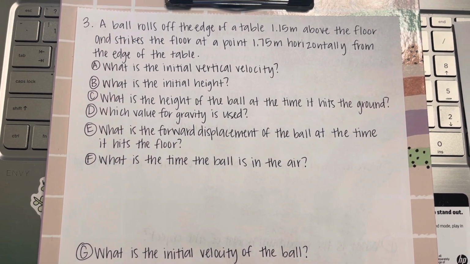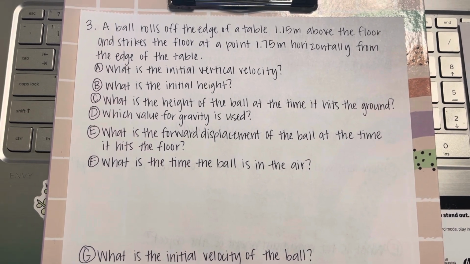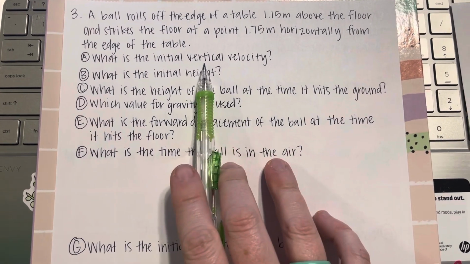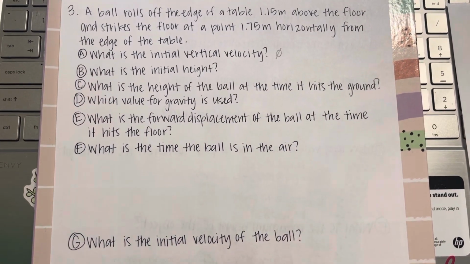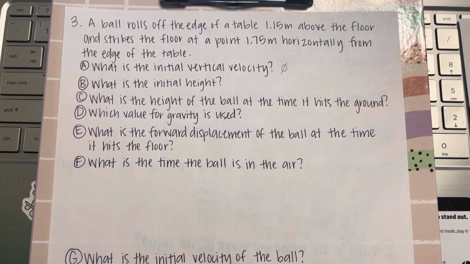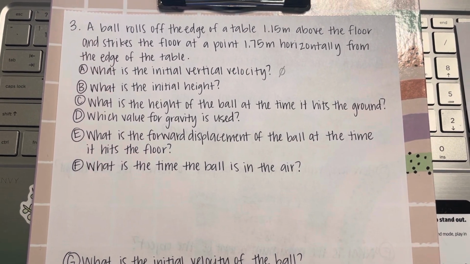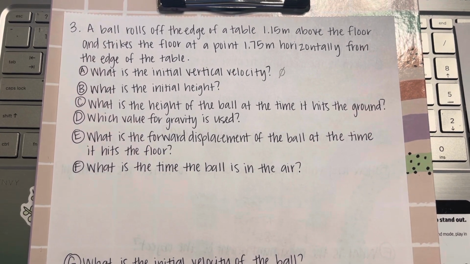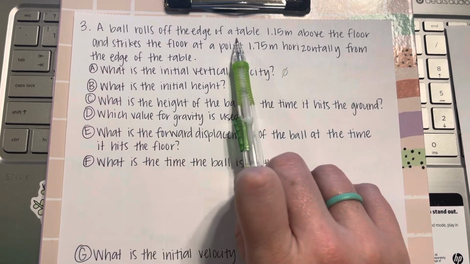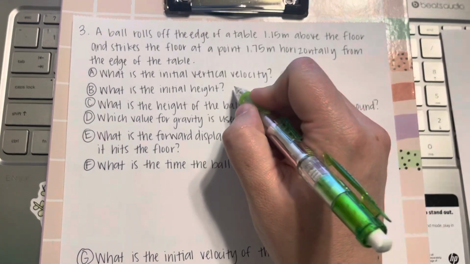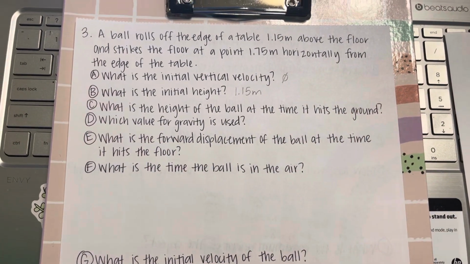However, if a ball is rolling off the edge of a table, that table is a horizontal surface. So initially, there is no vertical velocity. So initially, my vertical velocity is 0 because the ball is only rolling horizontally. There is no up or down movement while it's on the table. Part B says, what is the initial height? Well, it says the edge of the table is 1.15 meters above the floor.